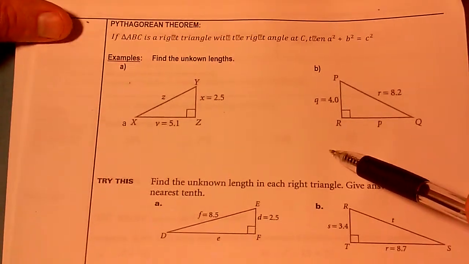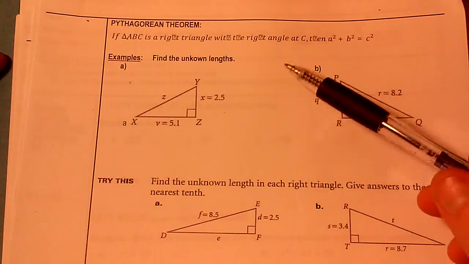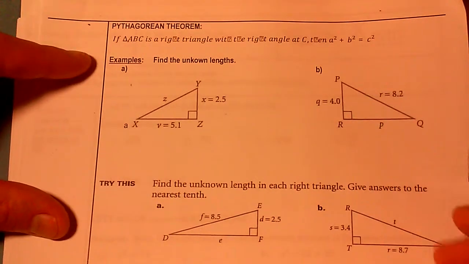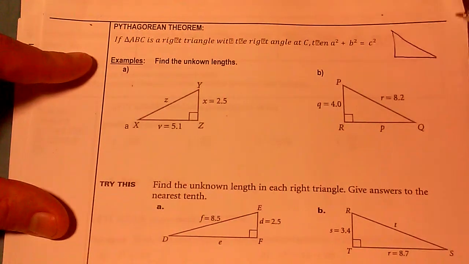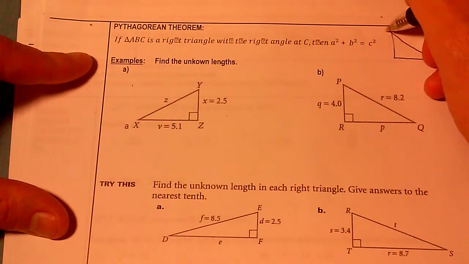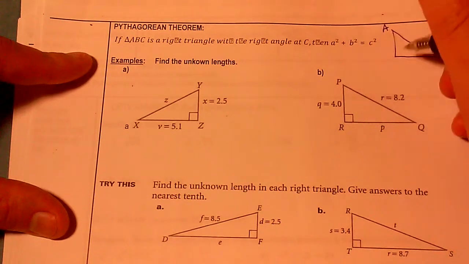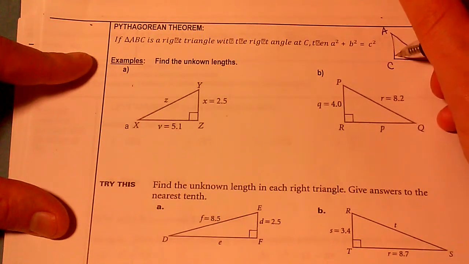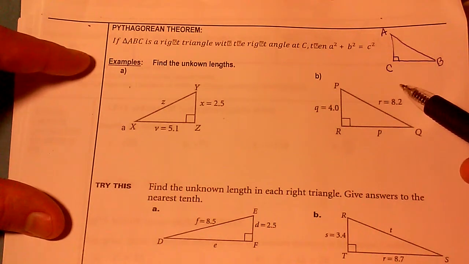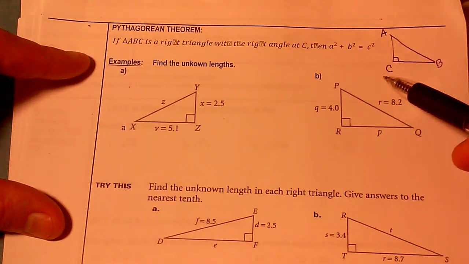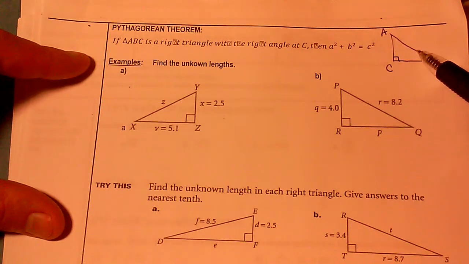So let's read that. There's a triangle ABC. If it's a right triangle and the right angle is at C, right? So just to remind you of naming. Right, so it's saying here is capital letters A, B, C. If this is the orientation, then the right angle is at C. And what you may not remember, but we will talk about it right now, is that the side, in this case we're using lowercase, is opposite the angle on a triangle, right?